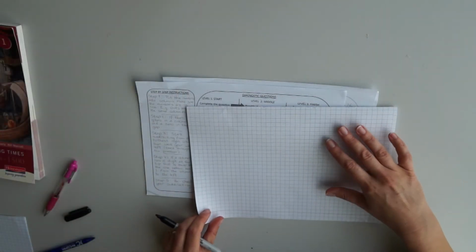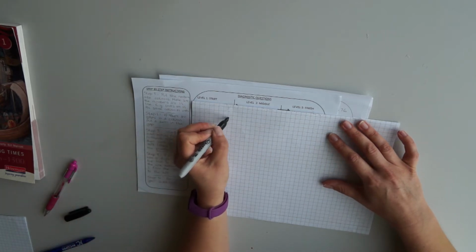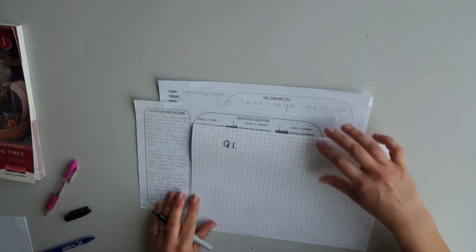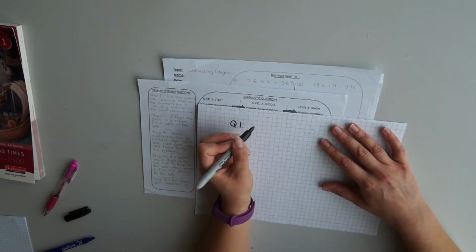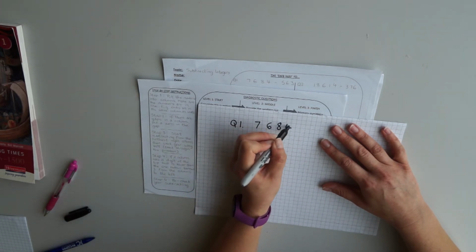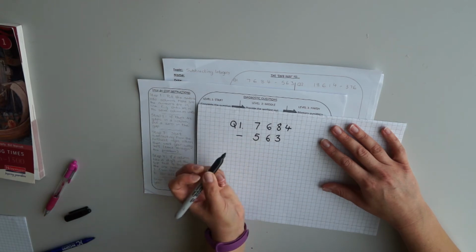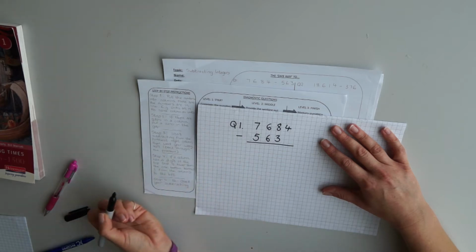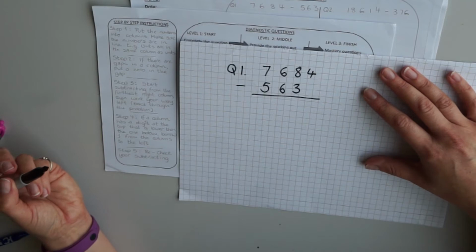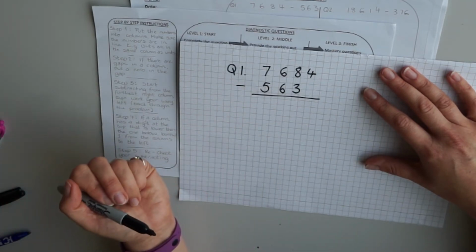I'm now going to look at how I might get that same question incorrect. So we're starting with question 1 again, and that question is 7,684 subtract 563. So the mistake that you can see that I've made on this subtraction is that I have failed to line up the numbers in the columns correctly.